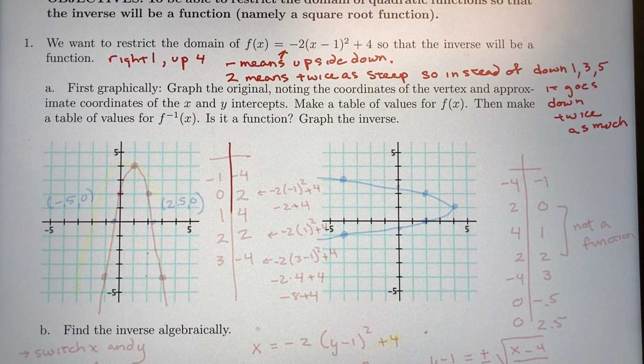Okay, so for instance, and we'll verify this by plugging numbers in. I'm going to center it at 1, 4, because right 1 up 4, and it should be a vaguely upside down parabola looking. So let's see if we can get it to be a much better picture than that. At 0, we have negative 2 times negative 1 squared, which is just 1. So that's going to be negative 2 plus 4. So that's 2. So the intercept is actually this. And again, like I said, down 2 instead of just down 1.